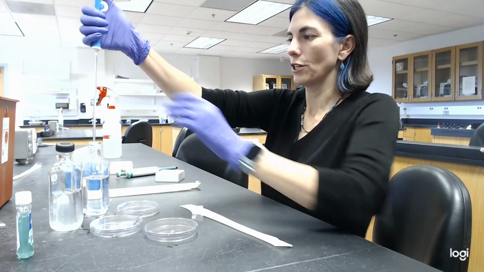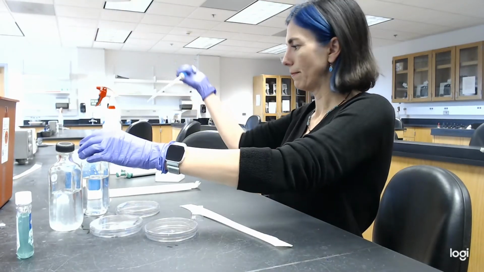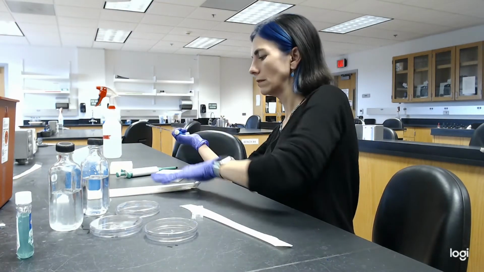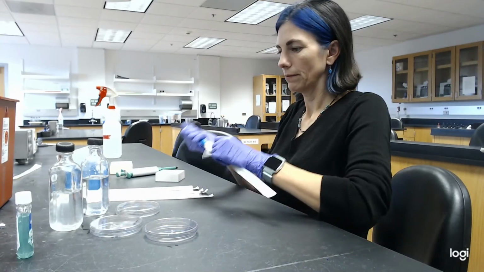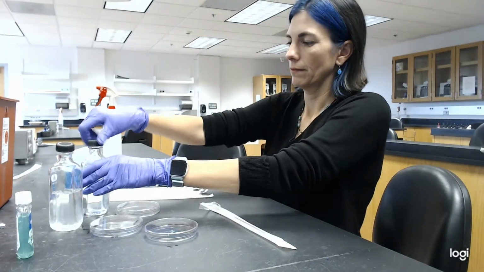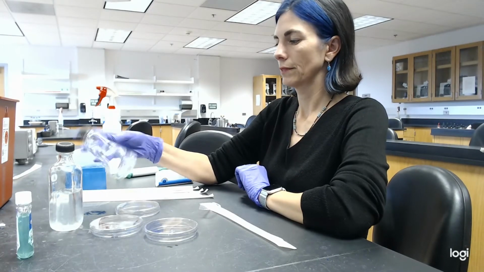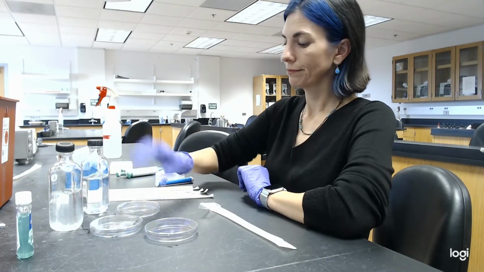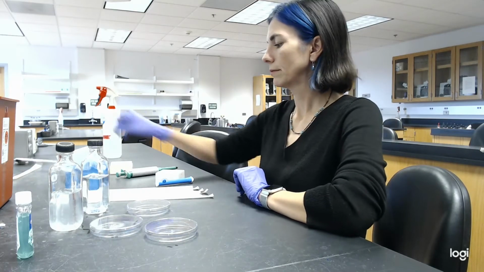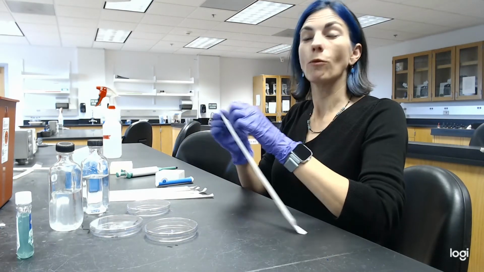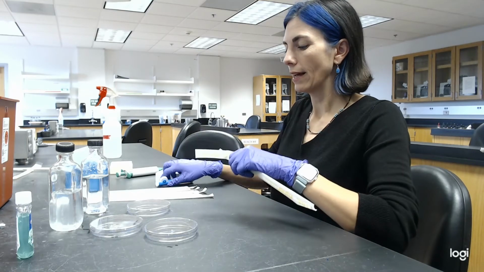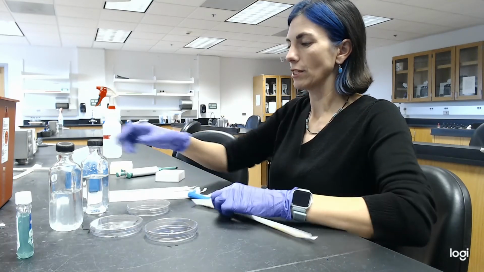And add it to bottle B. Mix bottle B. And take 1 full ml from bottle B and put it into the 10 to the minus 4 plate.